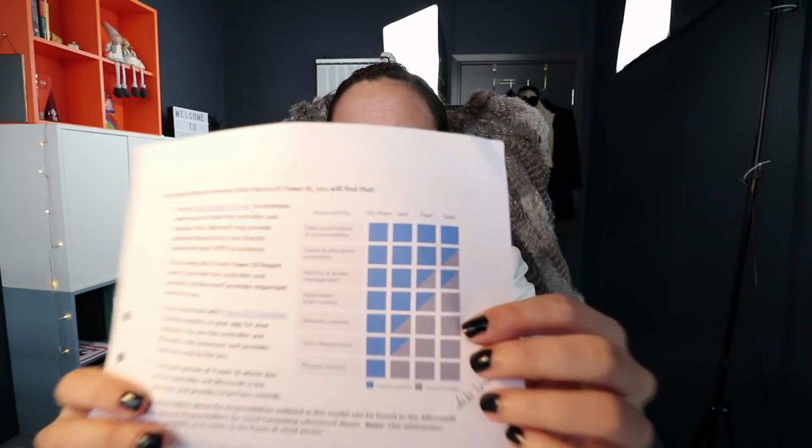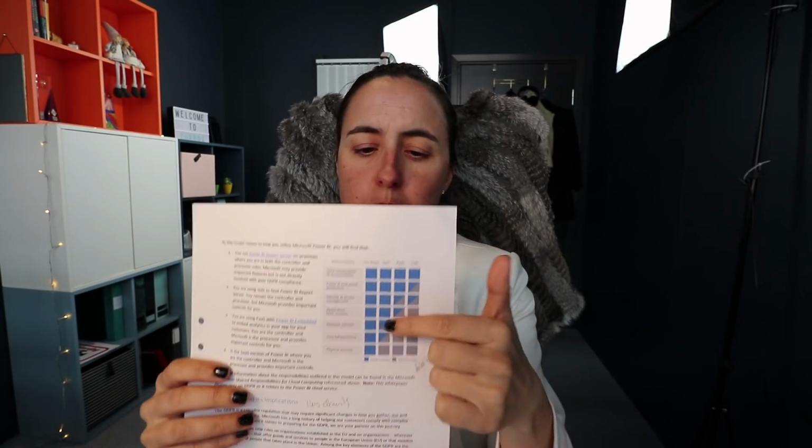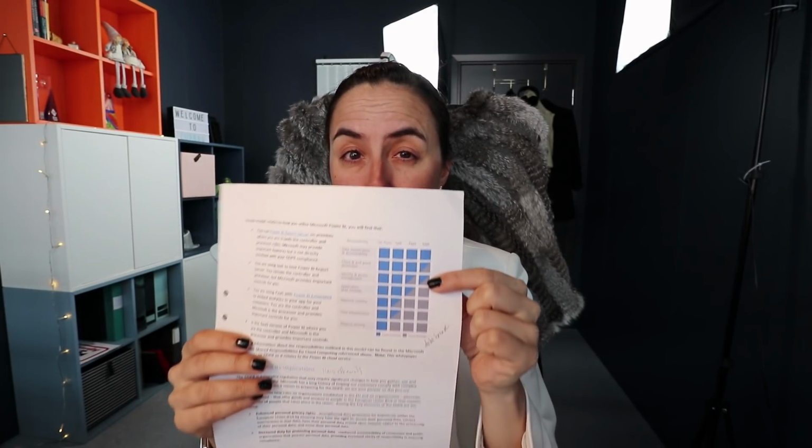There you will have the shared responsibility between you and Microsoft. And I think they've done a great job here. I will post a link. They have defined this shared responsibility depending on the infrastructure you have implemented for your services.